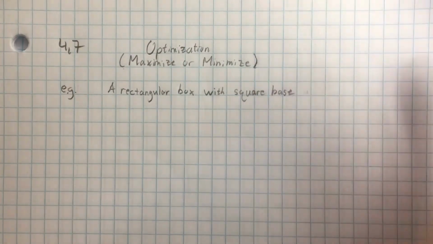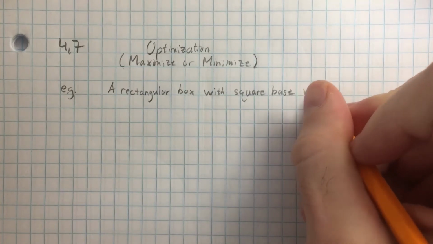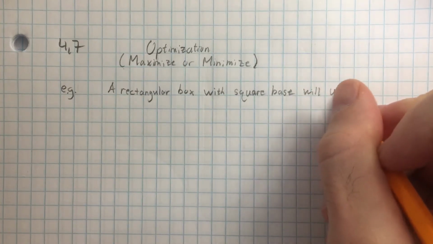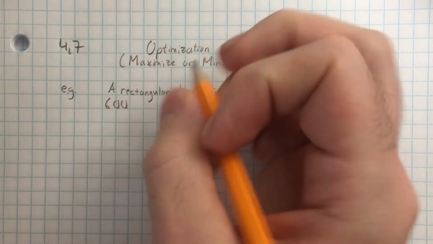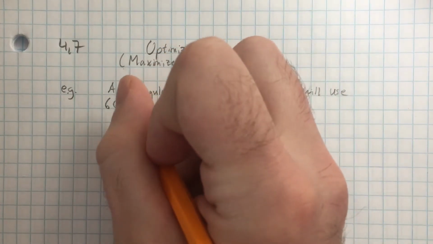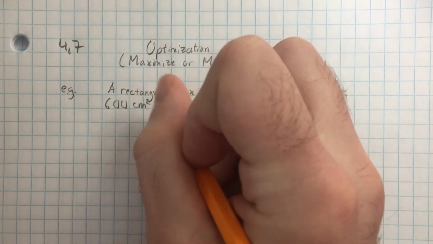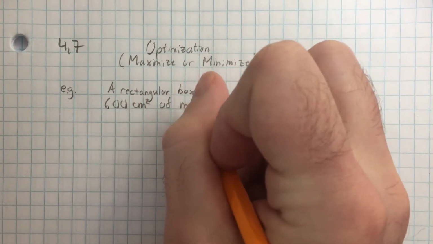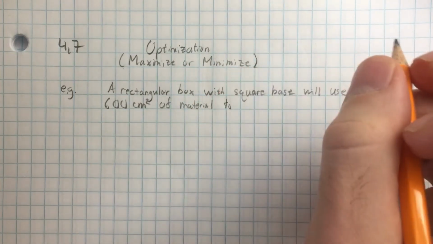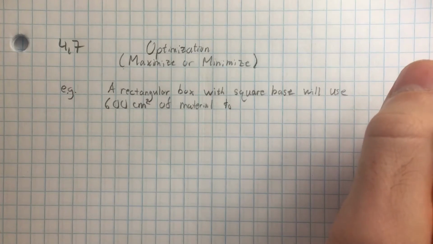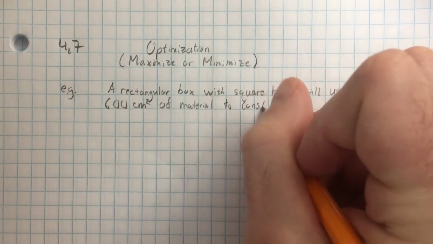And we're going to use, let's say, centimeters squared of material. A rectangular box with a square base. We'll use 600 centimeters squared of material to construct it.